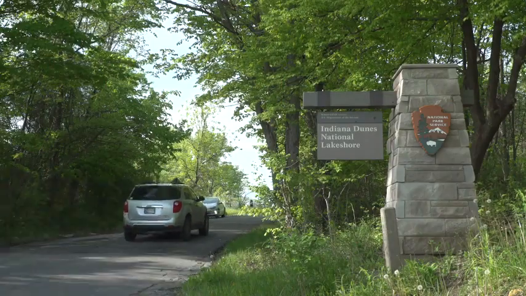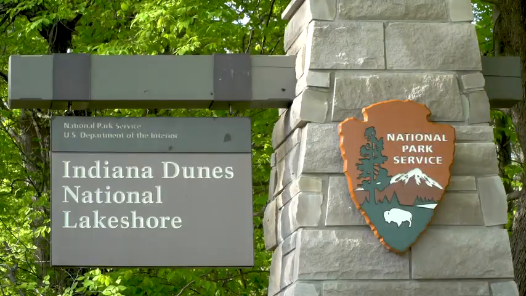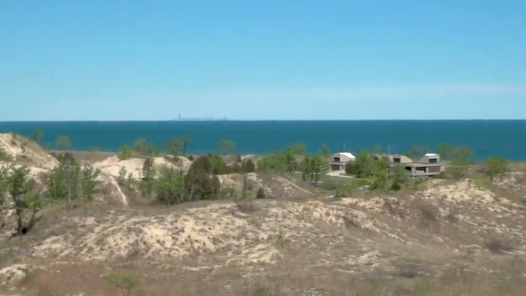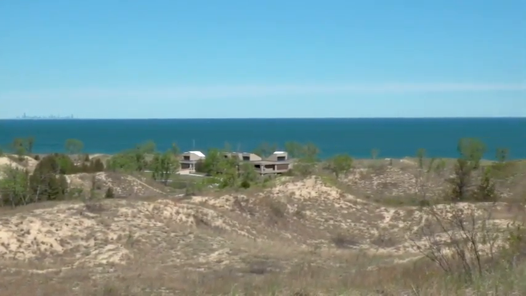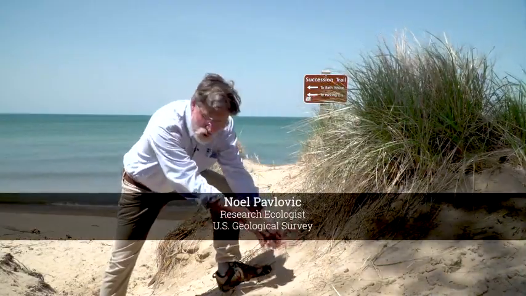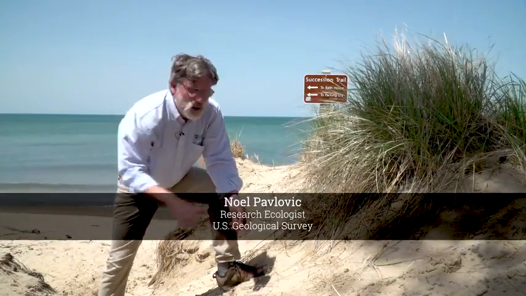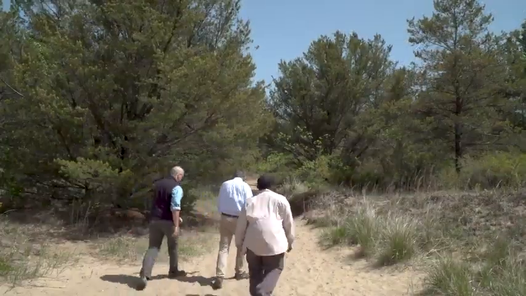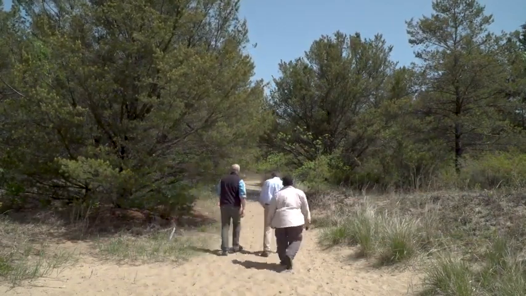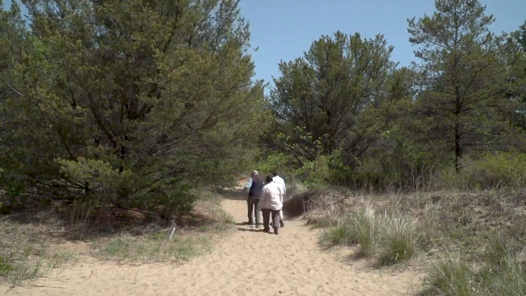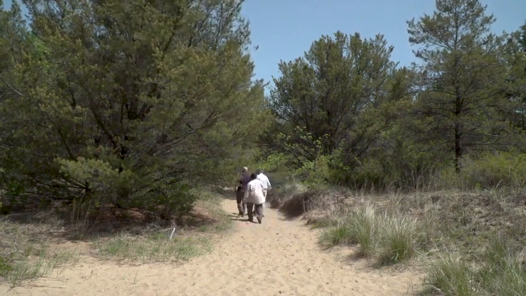Let's check it out. Indiana Dunes National Park is at the southern tip of Lake Michigan. Glaciers and winds have created a series of sand dunes in the middle of North America that are home to a unique collection of plants. Dr. Noel Pavlovic is a plant ecologist with the U.S. Geological Survey. He's been studying this park for more than 30 years. We hiked from the water's edge to the top of the oldest dunes. Our journey was a walk not just through different plant communities, but through time.